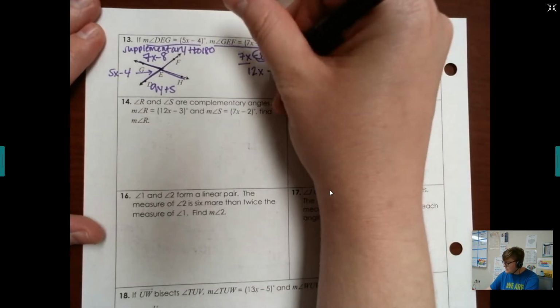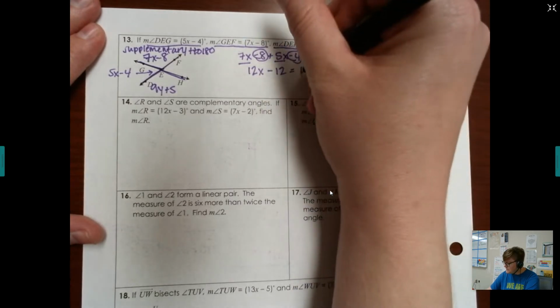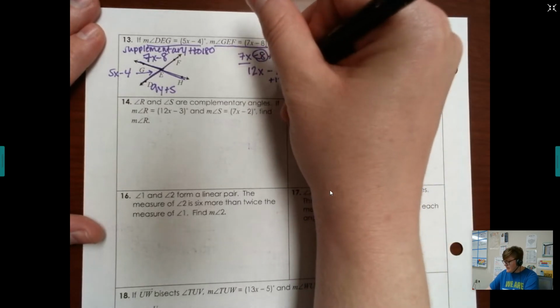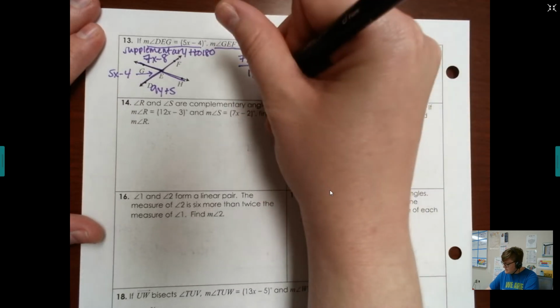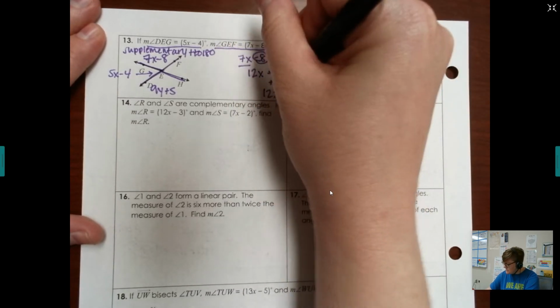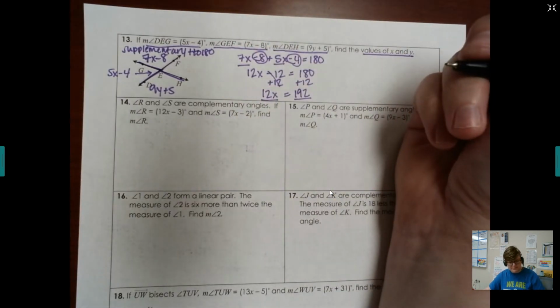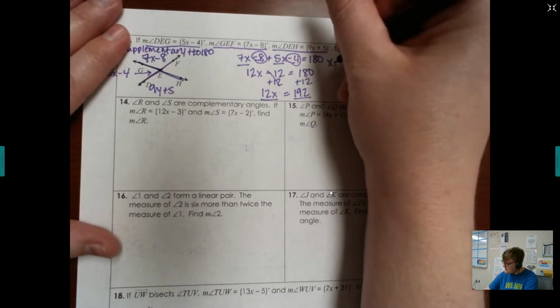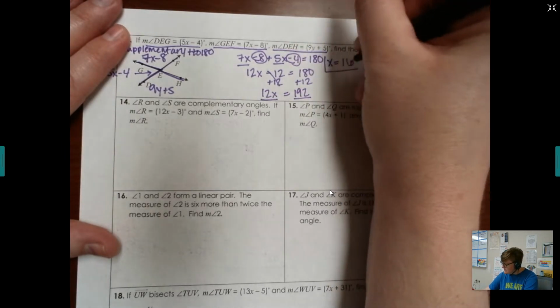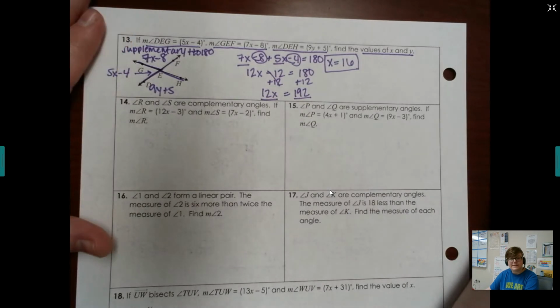Minus 8 and minus 4 is minus 12. Add that 12 on both sides. 12x equals 192. Gonna divide out that other 12. It's confusing when it's the same number twice. X equals 16.